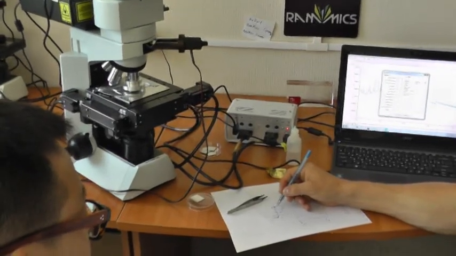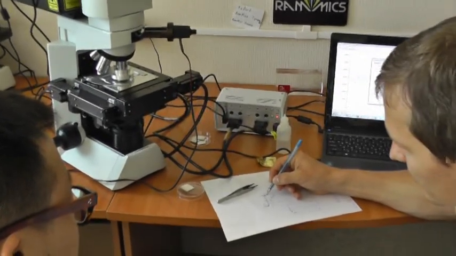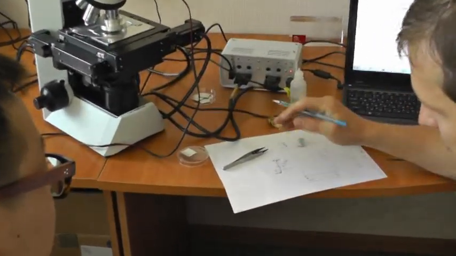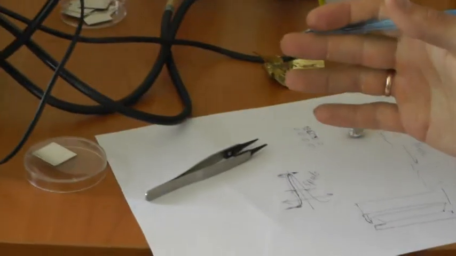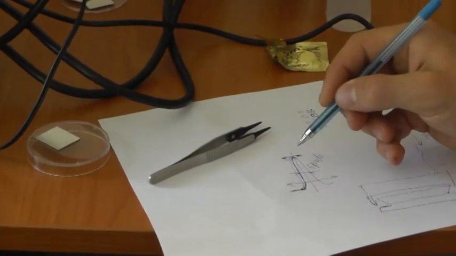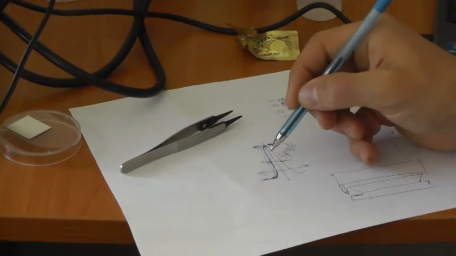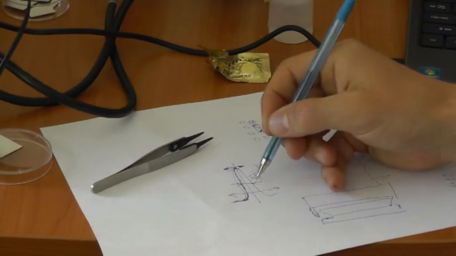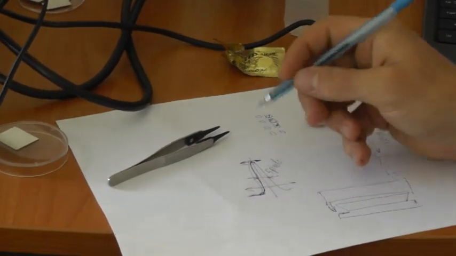That's why we know that the actual laser position can be shifted by approximately the line width. That's why auto shift is measured in percent of the line width of the laser.